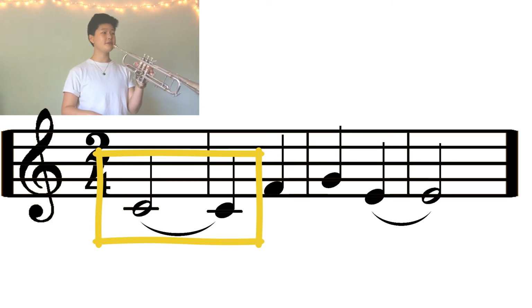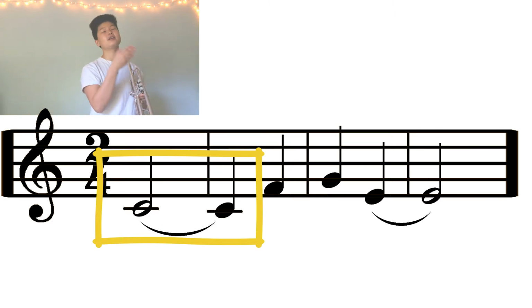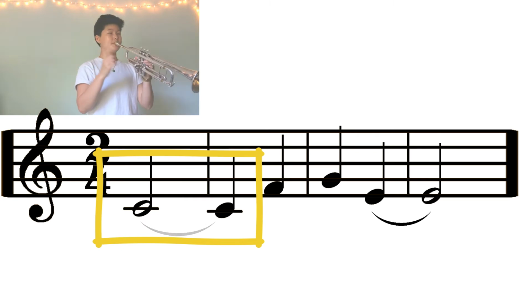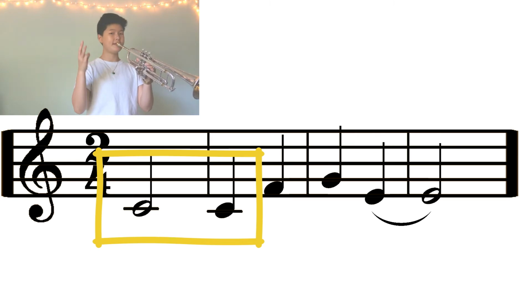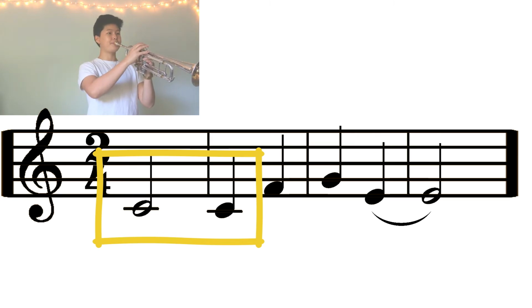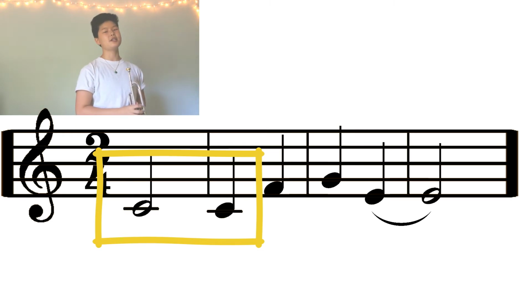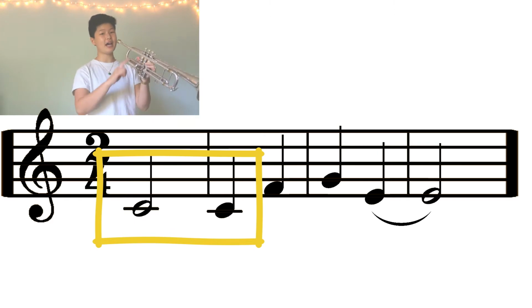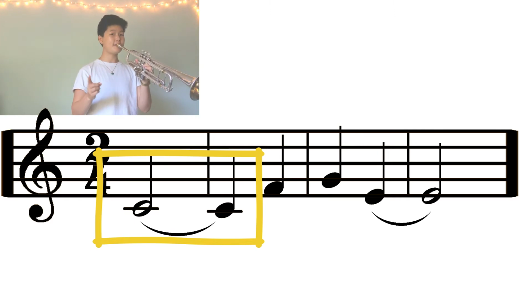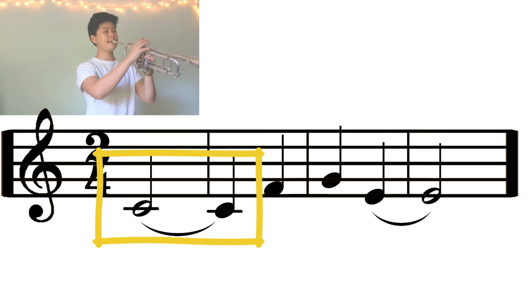Let me give you an example of half note C, quarter note C without a tie. 1, 2, ready, go. Okay, and now here's a C half note and a C quarter note tied together. 1, 2, ready, go.